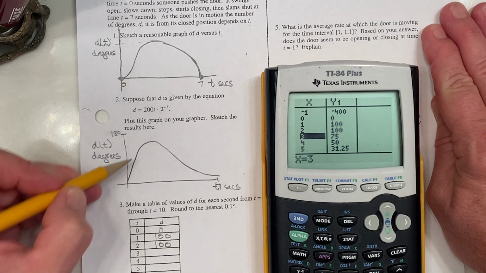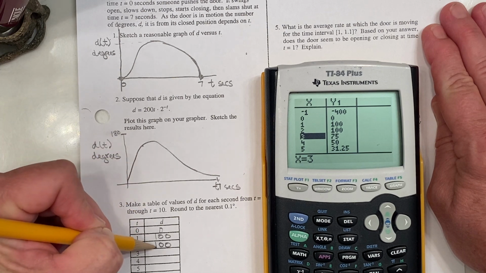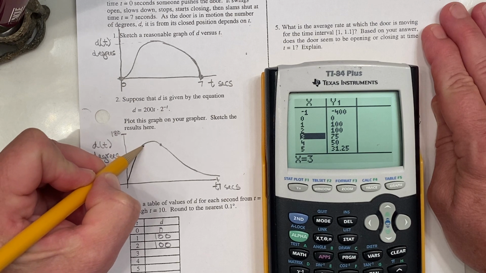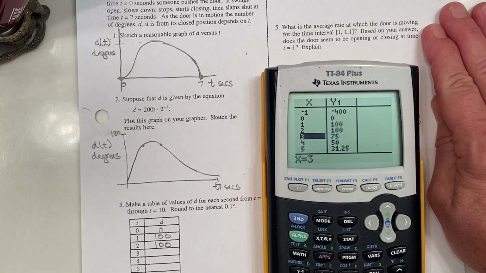So at 1 second, the door opens to 100 degrees. And then at 2 seconds, the door is open at 100 degrees. So I'm just estimating maybe this is here and here. We'll see more detail in just a minute. 75 degrees at 4 seconds. The door is closing because the degrees are decreasing.